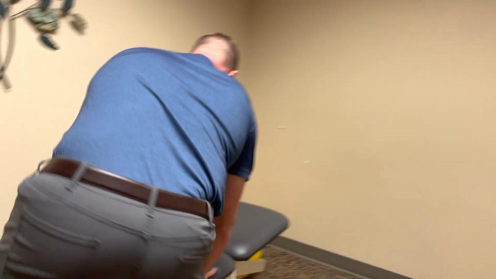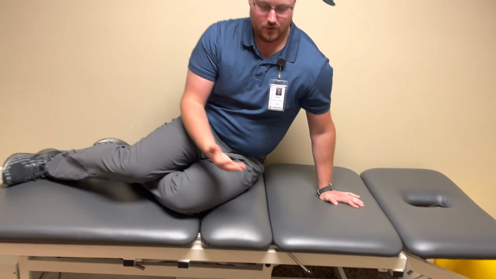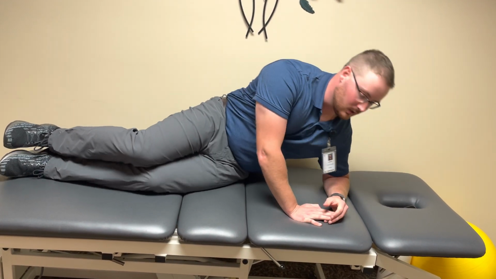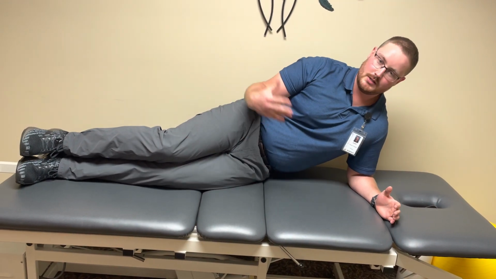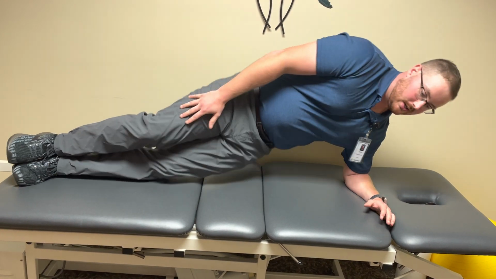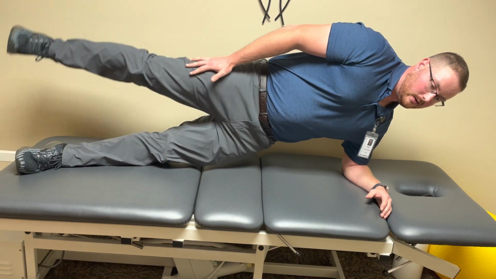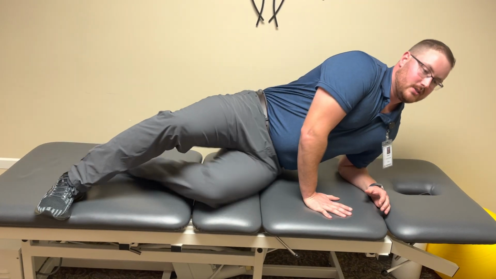I'll show you one extra exercise. Although this is a pretty common exercise, I'll show you a little bit of a progression of it. If you're thinking laying on your side, doing a simple plank, just like so, holding here, bringing leg out to the side, back in. Okay, that exercise helps improve some of that core strength, but also allows you to address some of the hip strength.